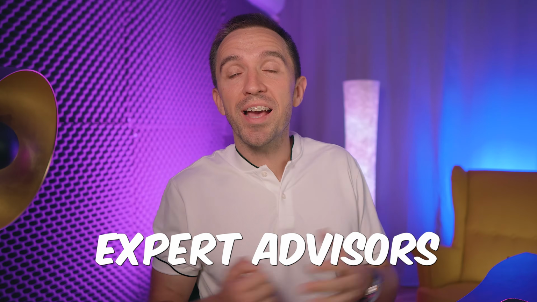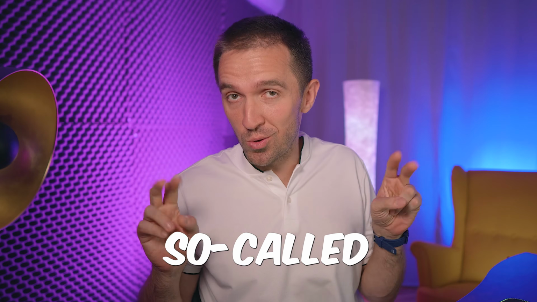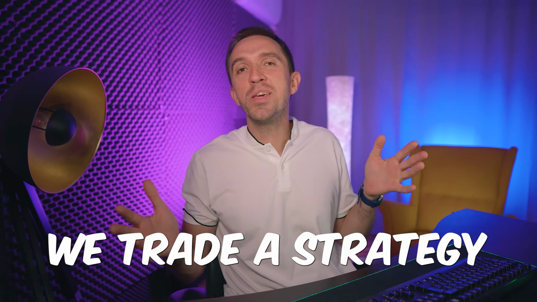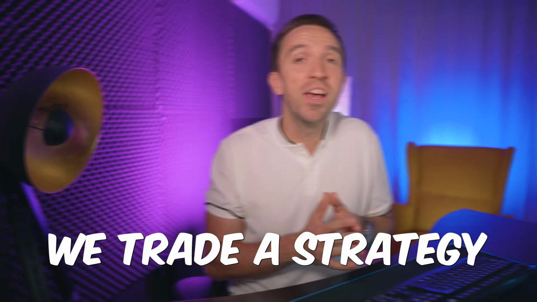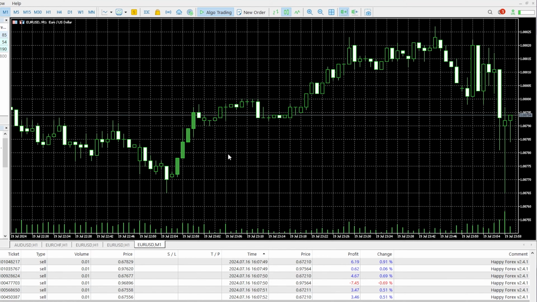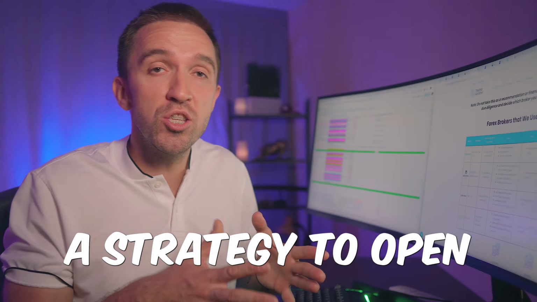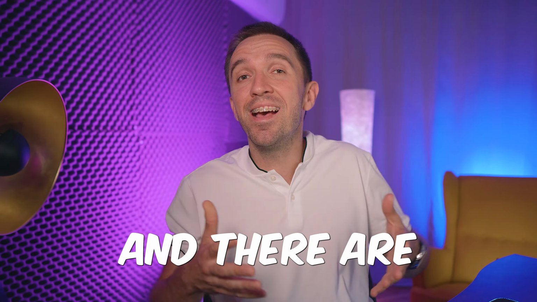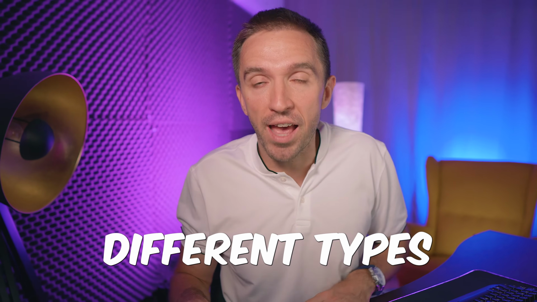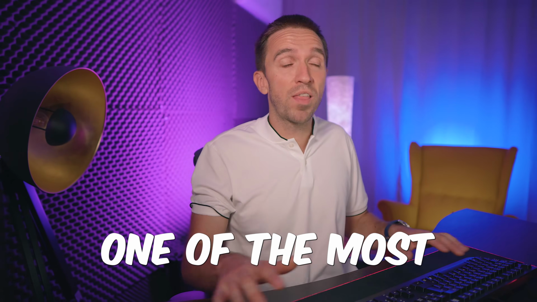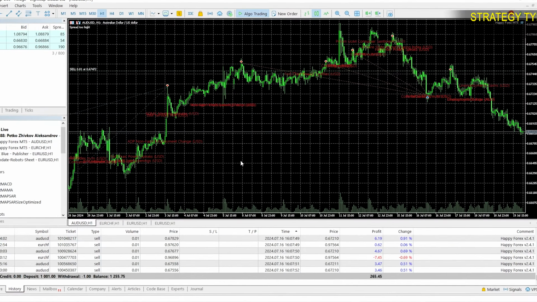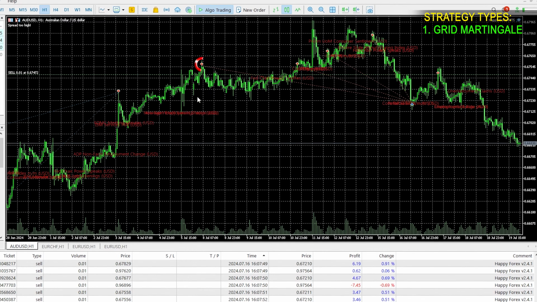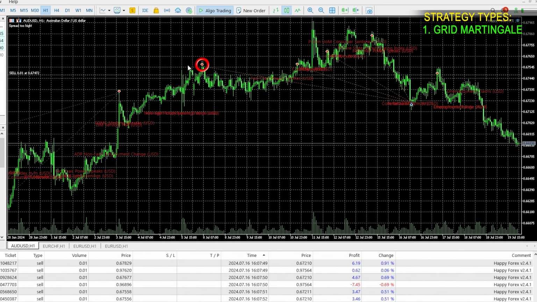With trading with expert advisors, or the so-called robots, we trade a strategy. Behind each expert advisor, there is a certain strategy that executes the trades. A strategy to open and to close the trades. And there are different types of strategies. One of the most popular is the grid martingale strategy, which applies after the first trade is open.